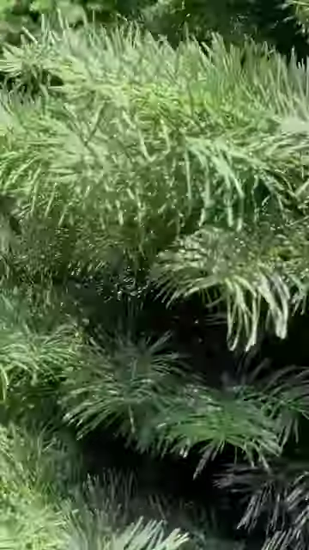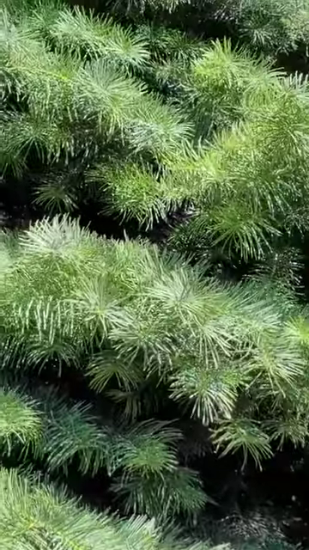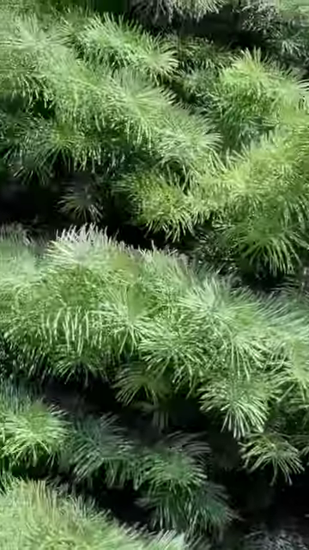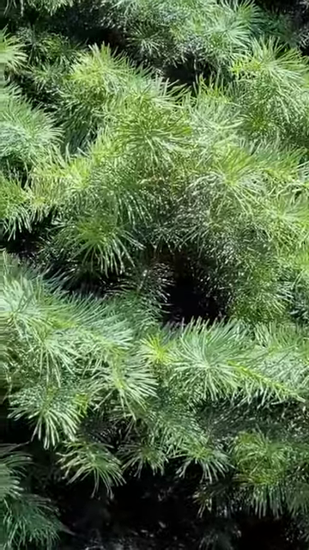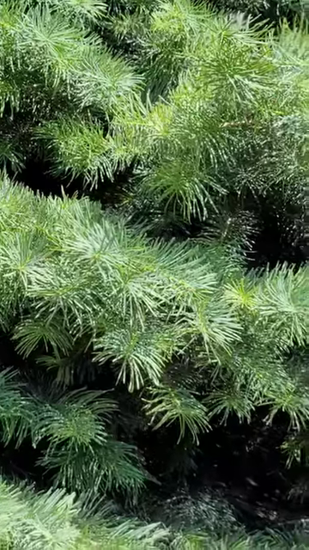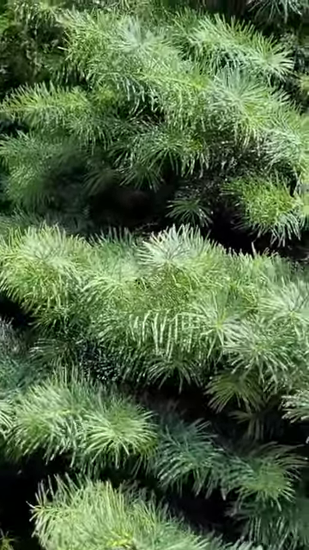After this unique group of conifers, now I will take you to another very interesting gymnosperm, which is popularly named as dawn redwood.